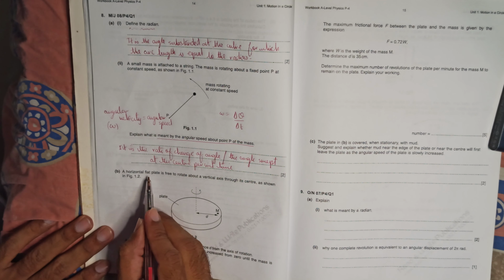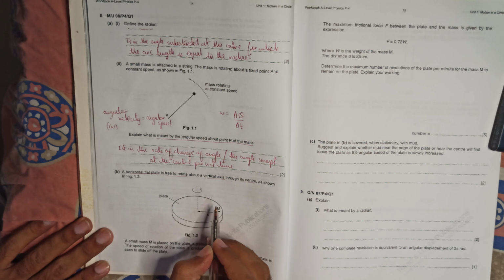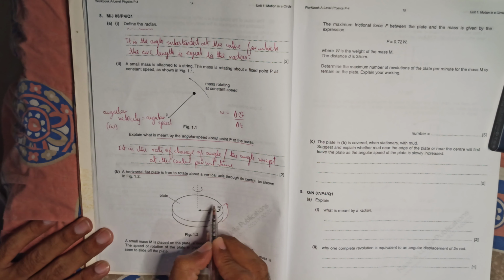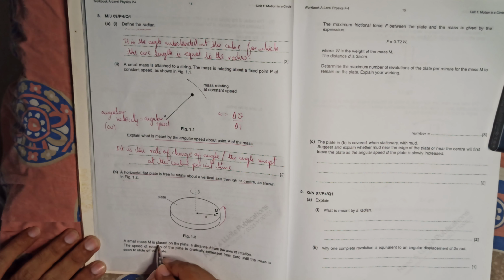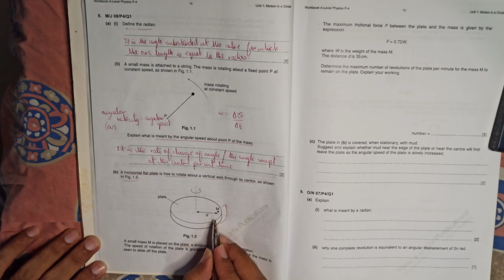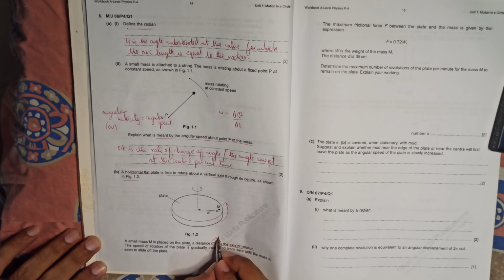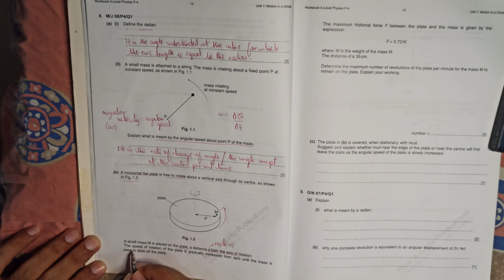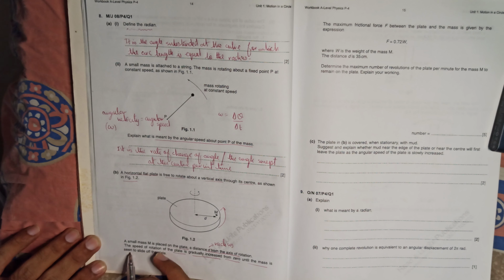Alright, let's move on. A horizontal flat plate is free to rotate about a vertical axis through its center. This is the center and this is rotating in this direction. और ये horizontal circular motion है as shown in figure 1.2. Next, the examiner says a small mass m is placed on the plate. This is the small mass m, a distance d from the axis of rotation. So this would be the radius. D will actually be the radius. So the speed of rotation of the plate is gradually increased, alright, from 0 until the mass is seen to slide off the plate. Obviously बात है जब आप speed बढ़ाओगे तो centripetal force भी आपके पास क्या कहते हैं बढ़ती जाएगी और वो slide off करता जाएगा.